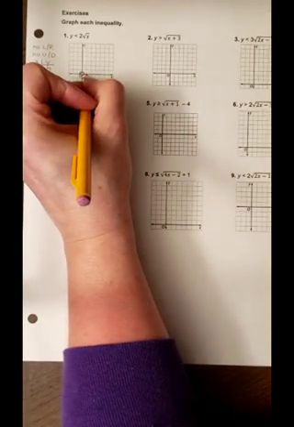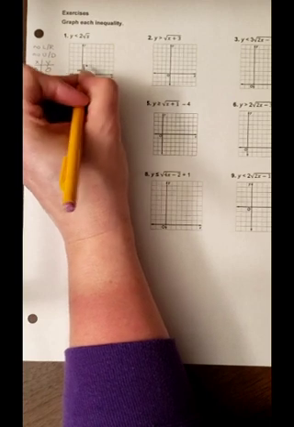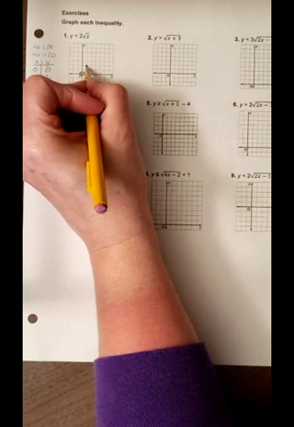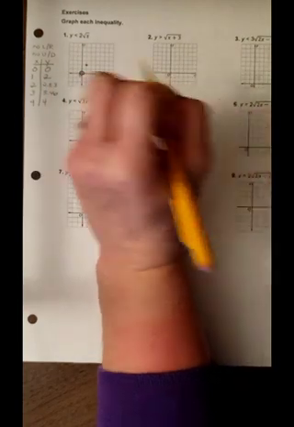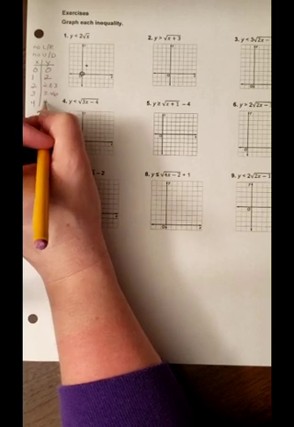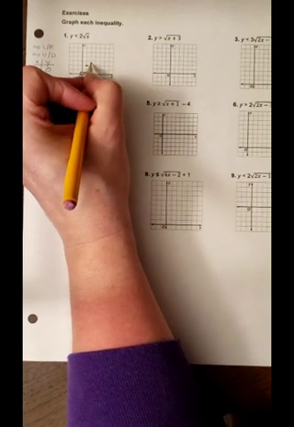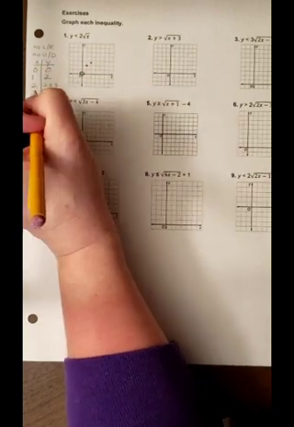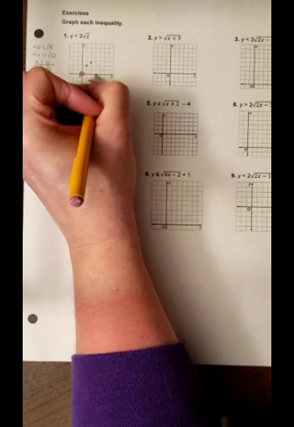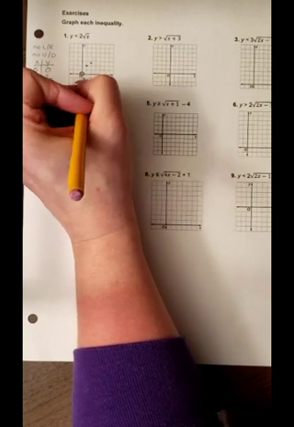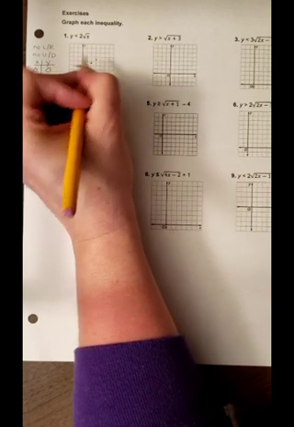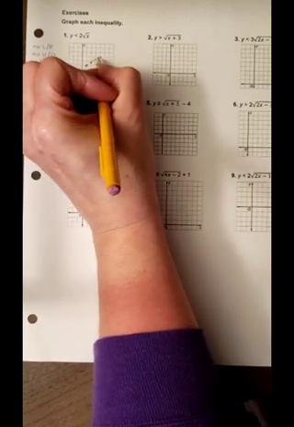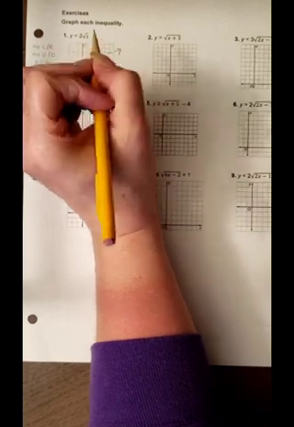So now as we graph, 1, 2, we can just make a little dot. All these dots here don't need to be open. They are just little points to help us connect our curve. Then we got 2, 2.83. Then 3, 3.46. And 4, 4. All right, so here we go. But remember, it's got to be a dashed line, or dashed curve, really, I should say.